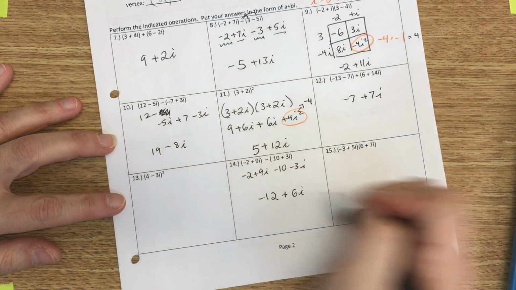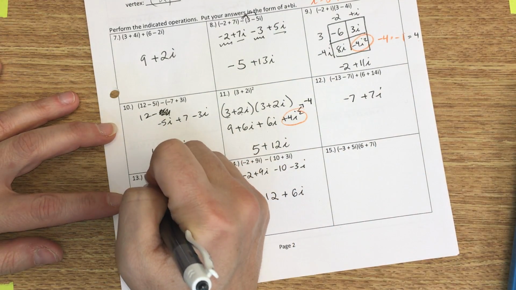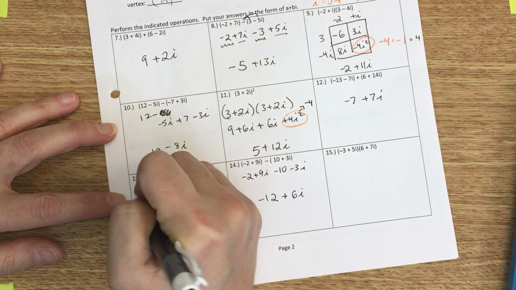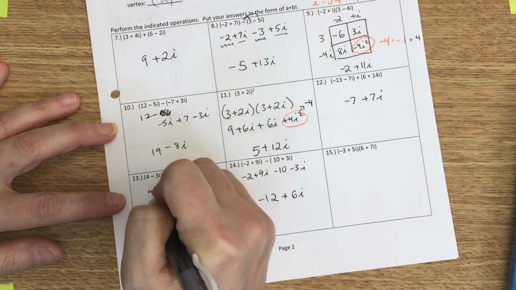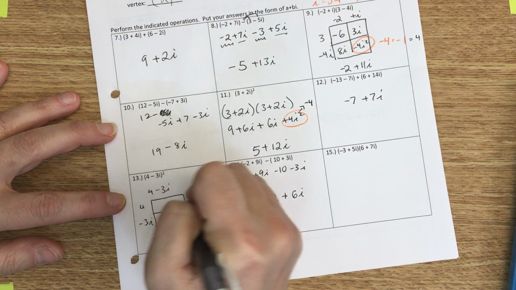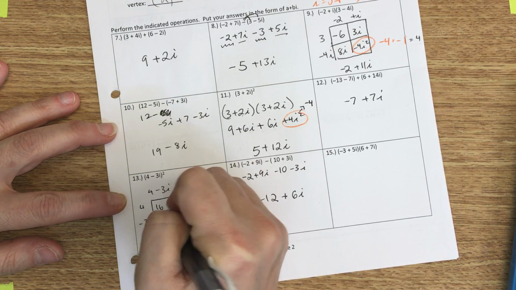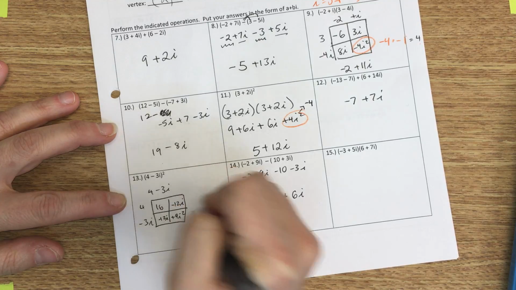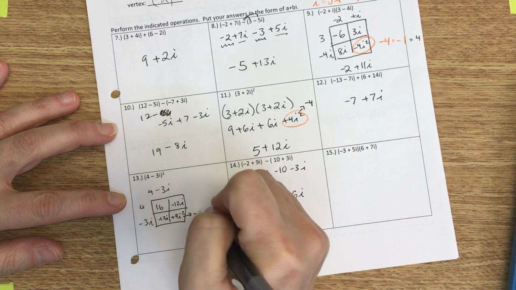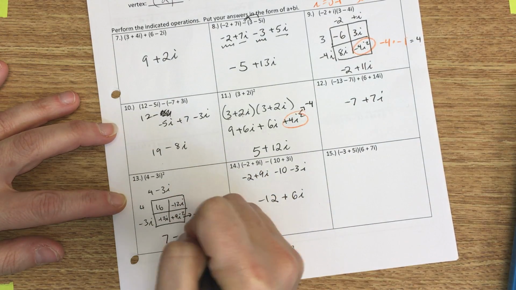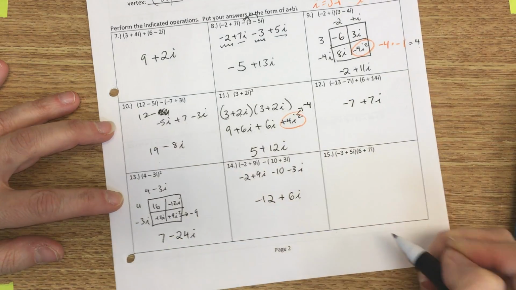Okay, so now the multiplication ones. This one I'll do with the box. And then the plus 9i squared, I want to remember that's minus 9. So I get 7 minus 24i.